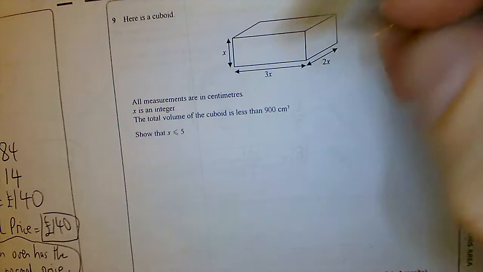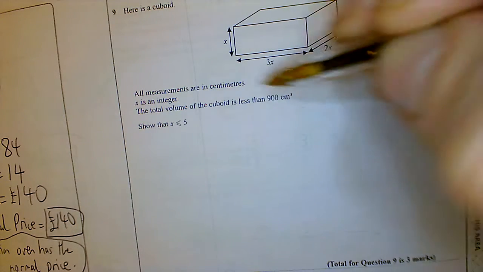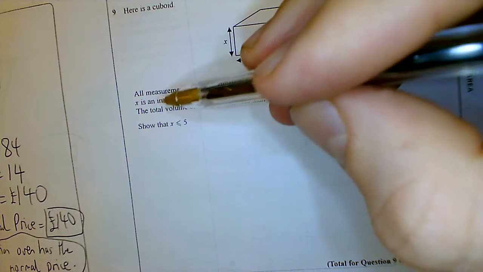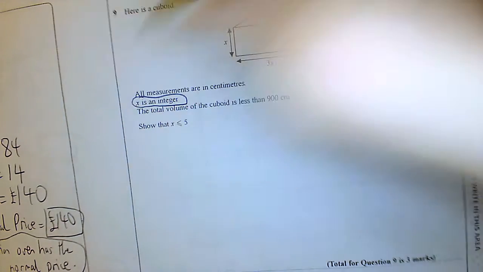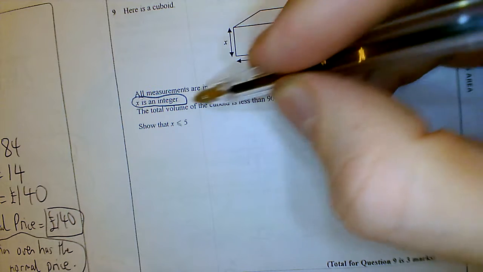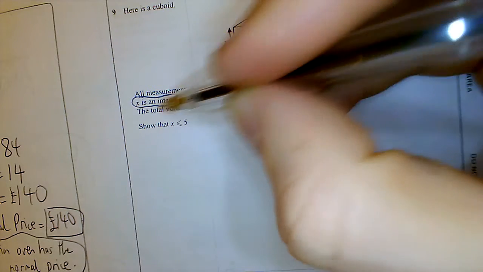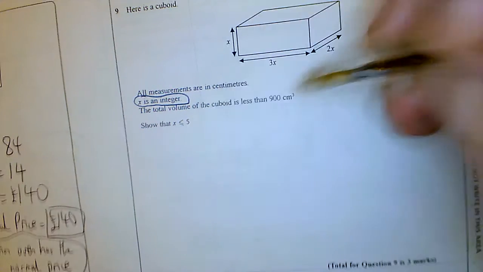Okay, so question 9. All measurements are given in centimetres. X is an integer. So this is kind of key, I guess. X is an integer, it has to be a whole number. The total volume of the cuboid is less than 900. Show that X is less than or equal to 5.